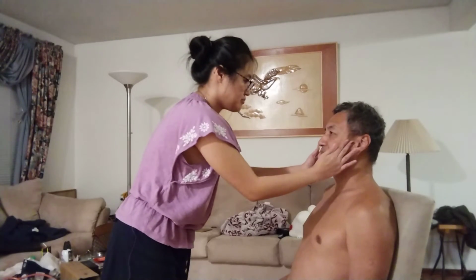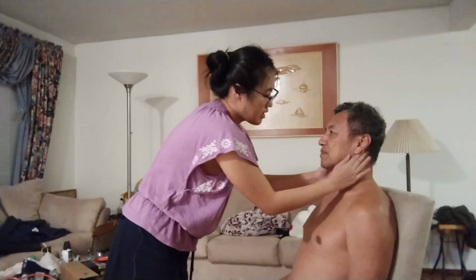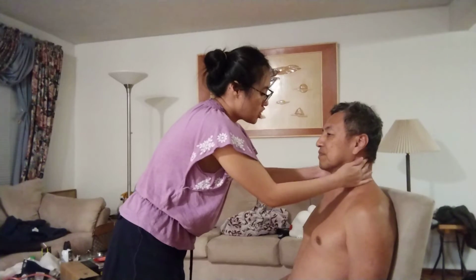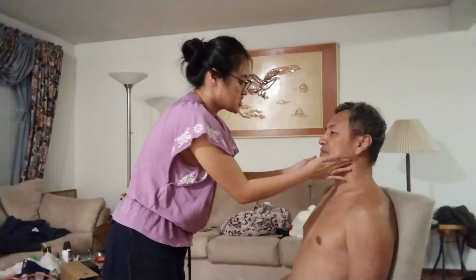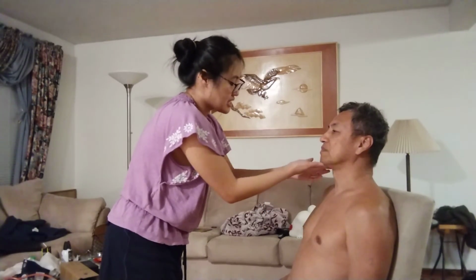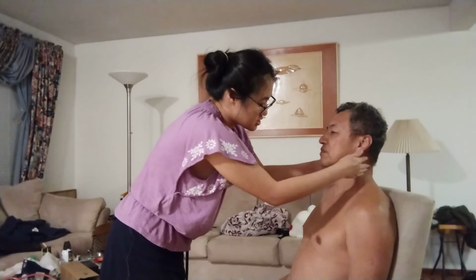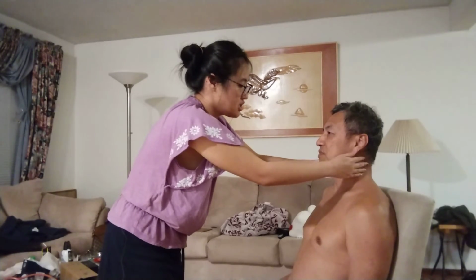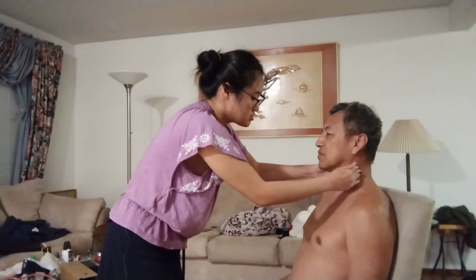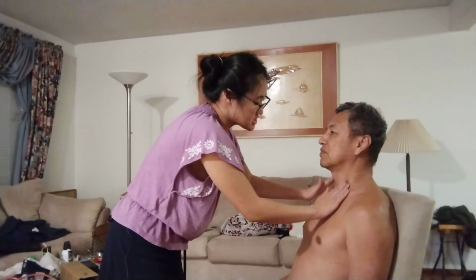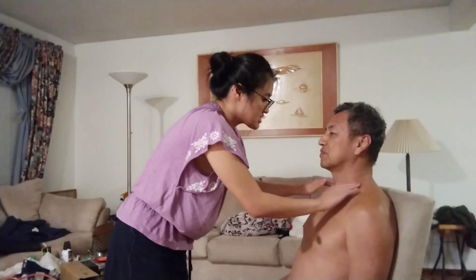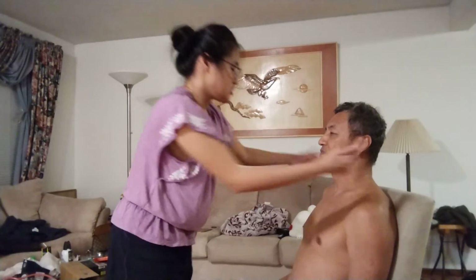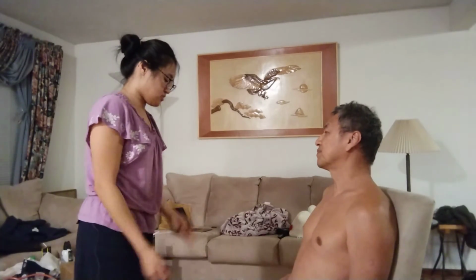Okay, now I'm going to do his lymph nodes. Preauricular, postauricular, occipital, tonsillar, submandibular, submental, and posterior cervical, anterior cervical, supraclavicular, infraclavicular. Okay, and I don't feel anything, which is normal. Okay, now stand up.